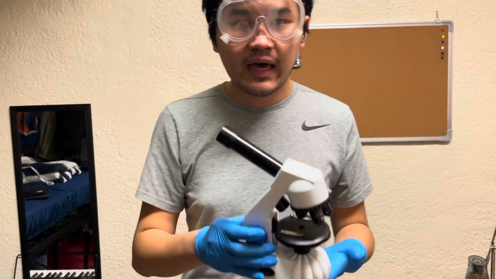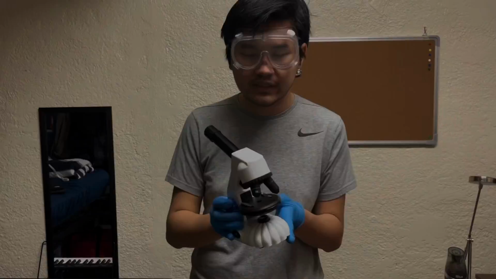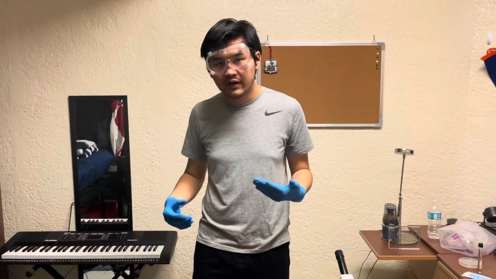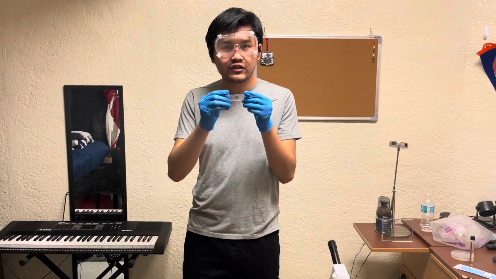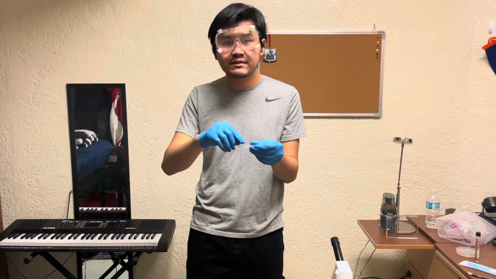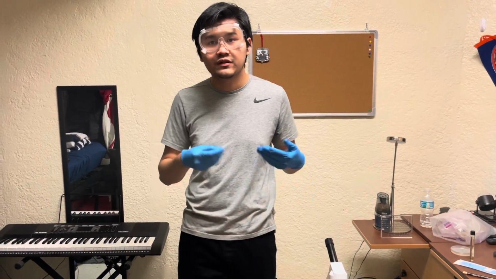So now that we know how a microscope works, I'm going to show you how to use a light microscope, or how to set it up first. Before we actually learn how to use a light microscope, we need to first set up these microscope slides. What we do with these microscope slides is we put the specimens we want to view on these and put it on the light microscope in order to view them.